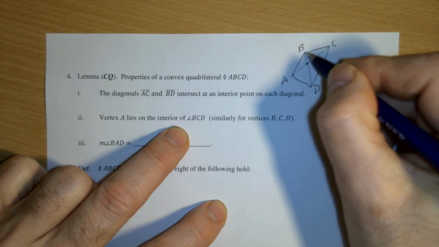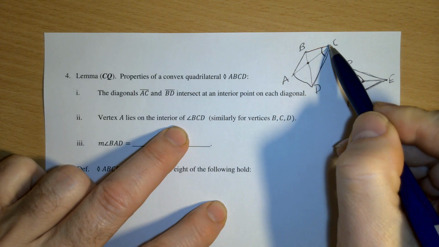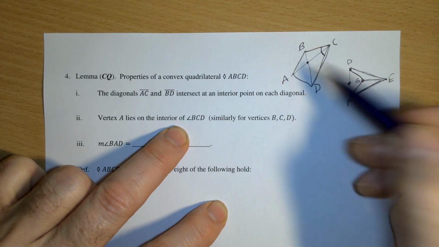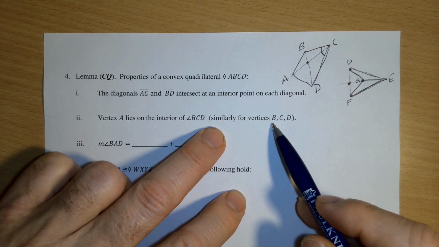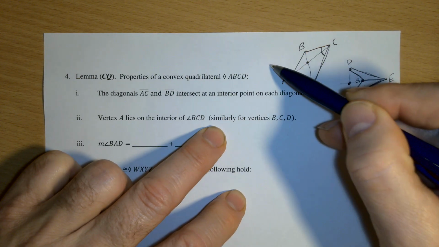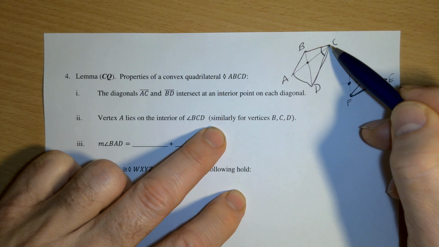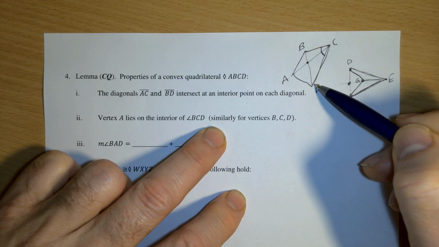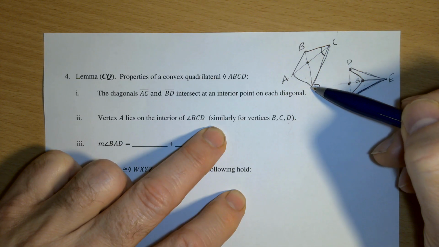And also, the second property: the vertex A, see right here, lies on the interior of the angle BCD. So this angle. If you want to, you can picture this coming out as a ray and that as a ray. And A is on the interior of that angle. And I can make a similar statement 3 more times. The angle B right here is on the interior of angle ADC. C is on the interior of angle BAD, and D is on the interior of ABC.